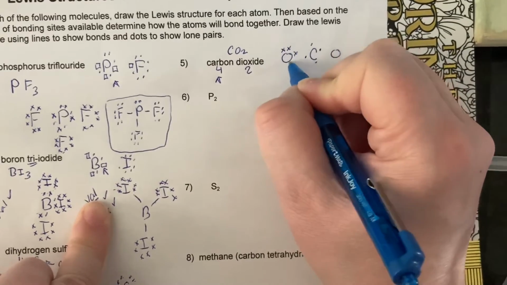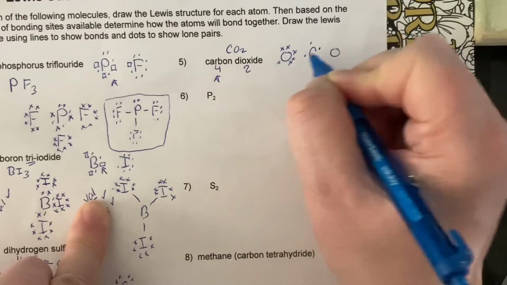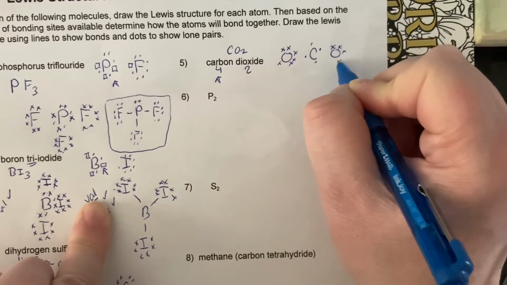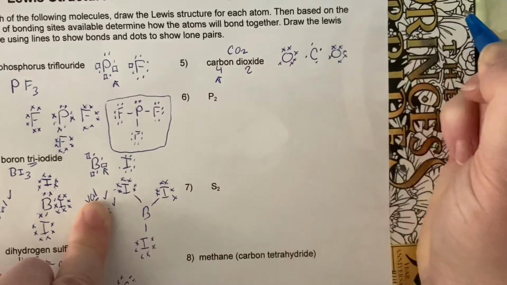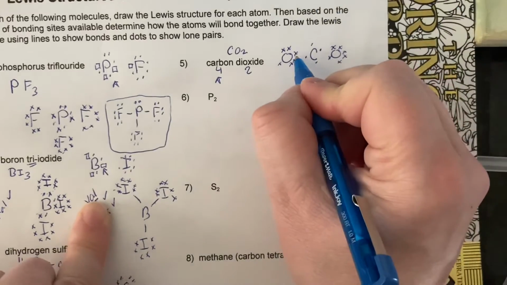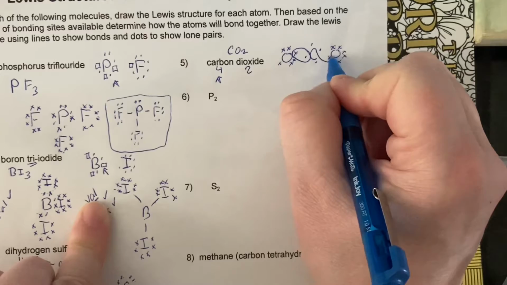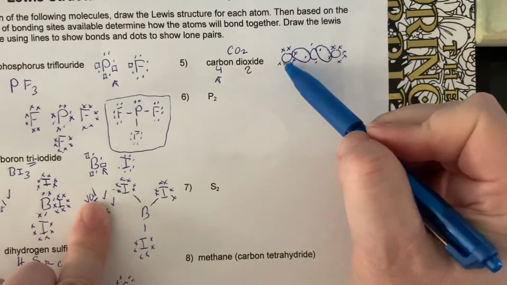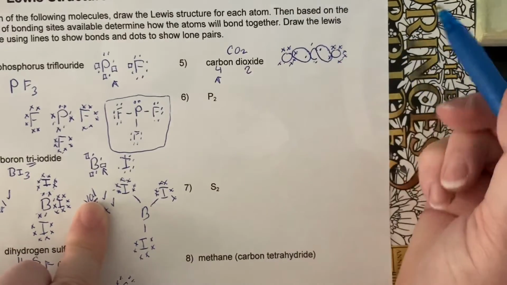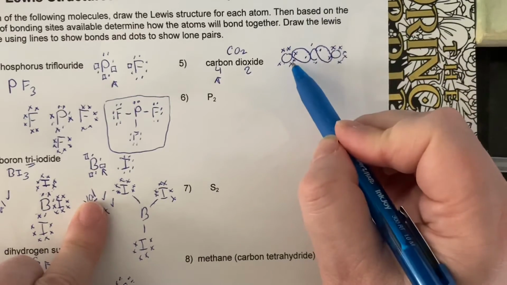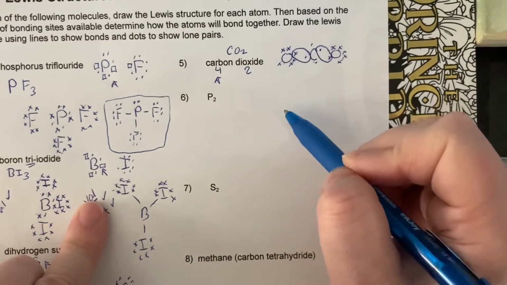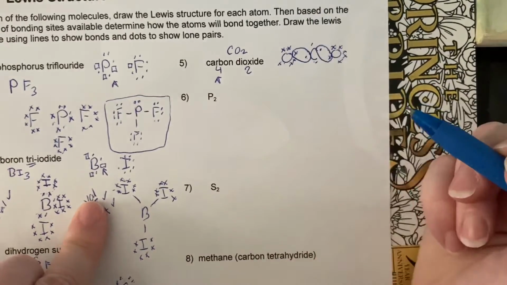1, 2, 3, 4, 5, 6. 1, 2, 3, 4, 5, 6. Always start with a single bond because otherwise it's not a chemical structure. So every atom has to be single bonded to somebody. So I did oxygen to the center and the other oxygen to the center. 2, 4, 6, right valence, plus 1, 7.